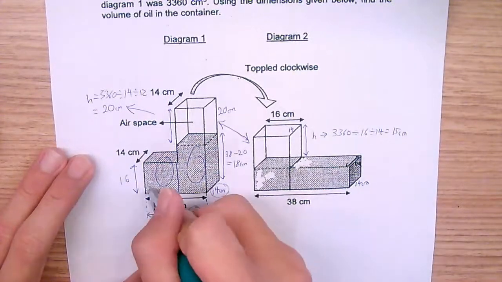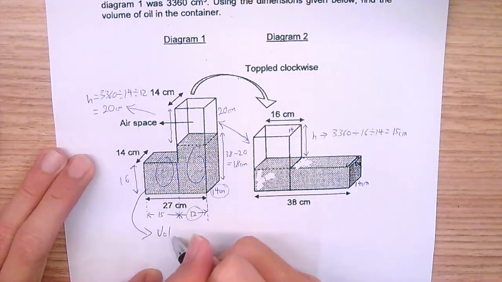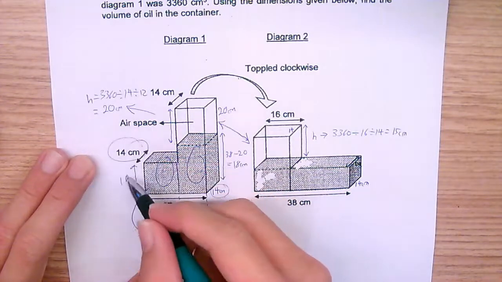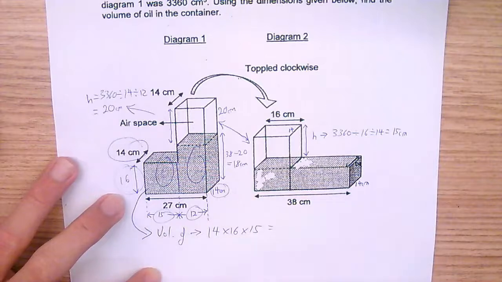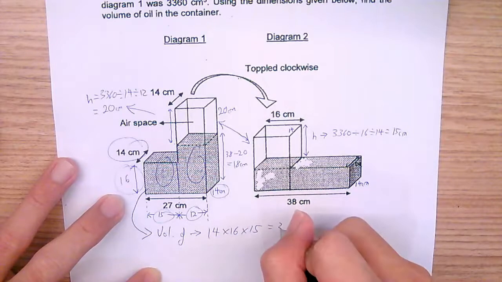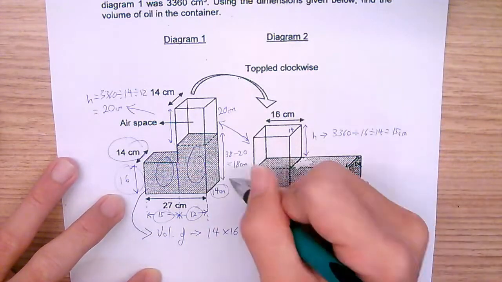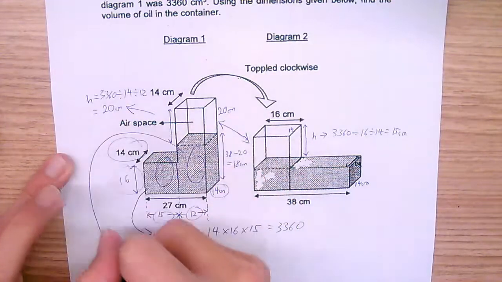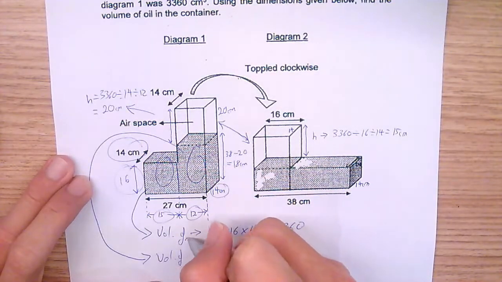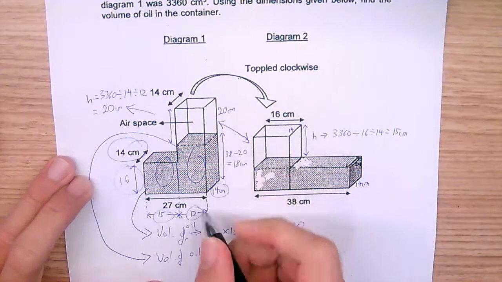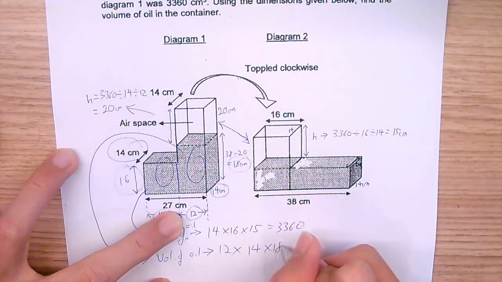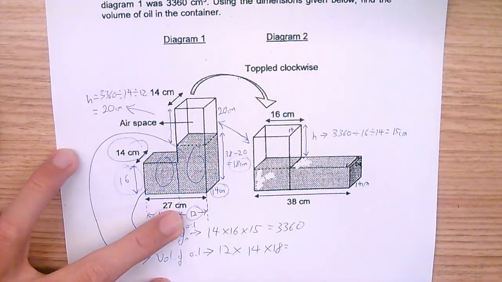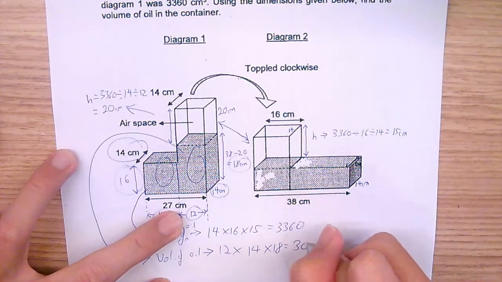Okay, let's find out the total volume of oil here. So volume of oil, this one would be 14 multiplied by 16 multiplied by 15. So throw that inside calculator. 14, 15, 16 will be 3360. Now, how about for this one? For this one, I'm going to draw another arrow. Volume of, oops, I didn't put oil, right? Okay, volume of oil will give us 12 multiplied by 14 multiplied by 18. So 12, 14, 18. Throw all this inside a calculator. And that will give us 3024.